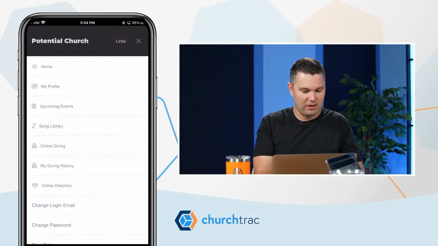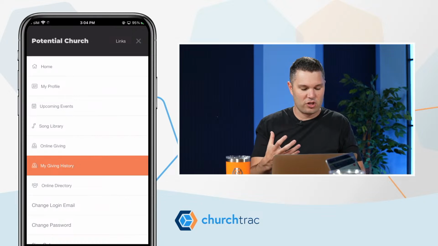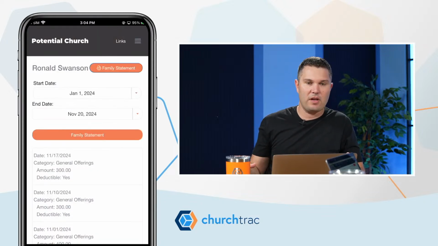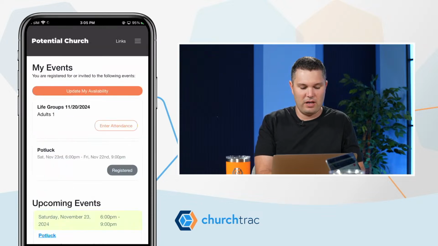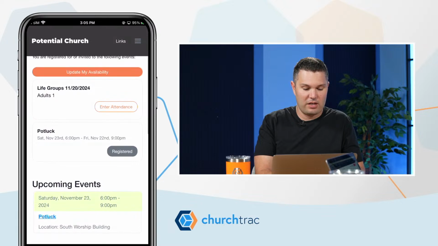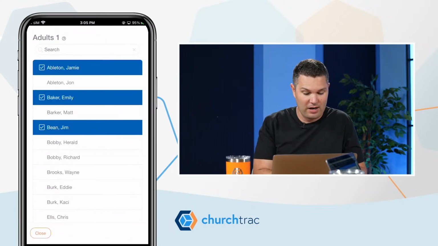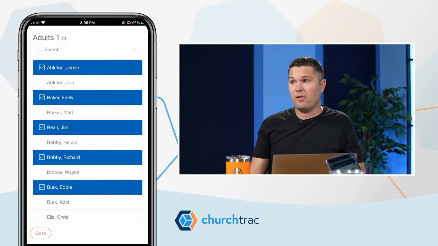Like I can see my giving history in here. This is what makes Church Connect so incredibly powerful, is that it is more than just a website. I mean, this is deeply rooted with ChurchTrac's management software. And so that way people can easily see all their giving history. They can give online. They can go on here and see any upcoming events and maybe register for an event, or they can see any events they need to enter attendance for, because it does that too. Like I'm tracking attendance right now on my phone. It's wild. So that's what that menu is.